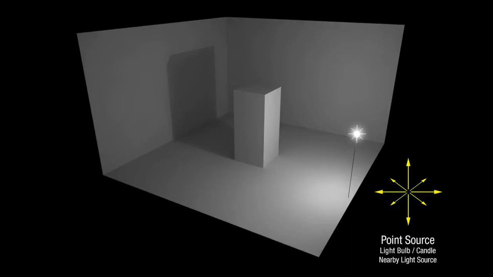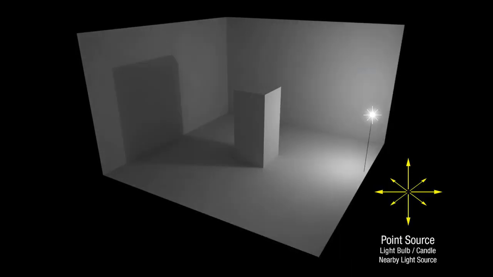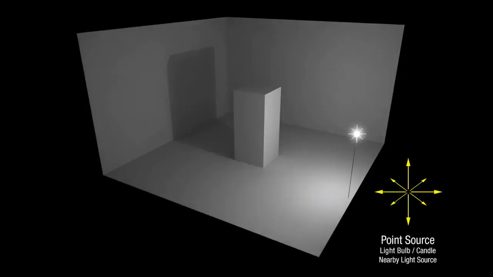I want to invite you to imagine what happens if we add both of these point lights at the same time. What do you think happens to the cast shadow? Create a mental image of this. And maybe you can even draw it and pause the video for a second.